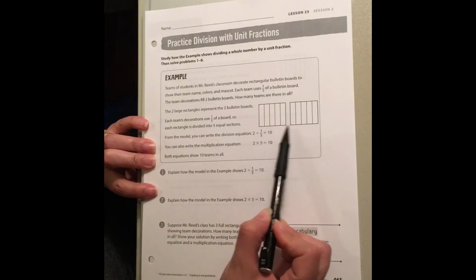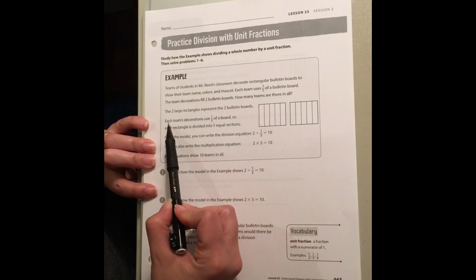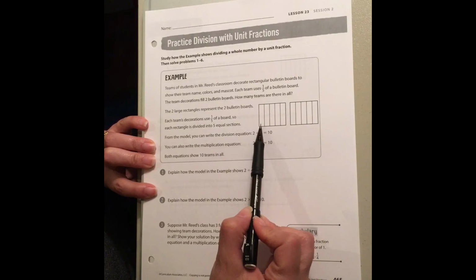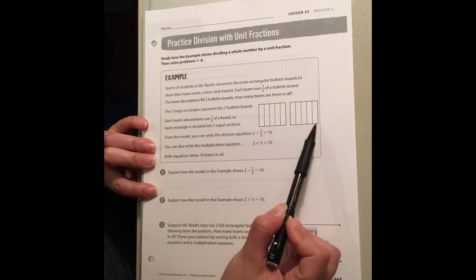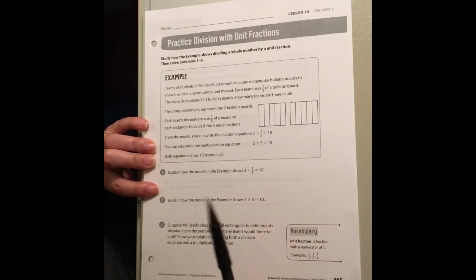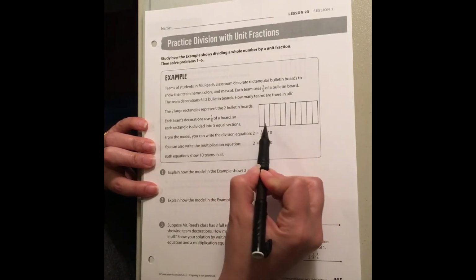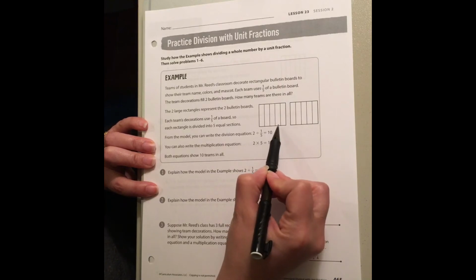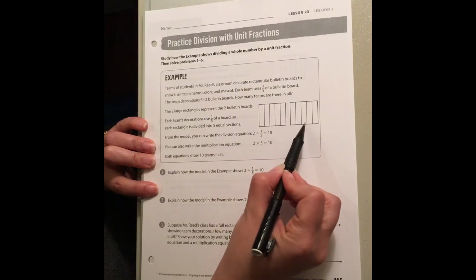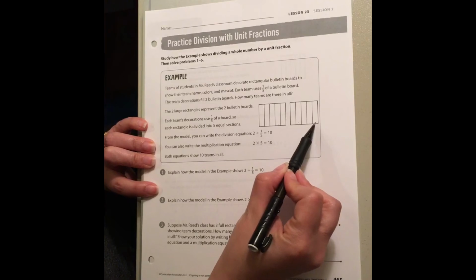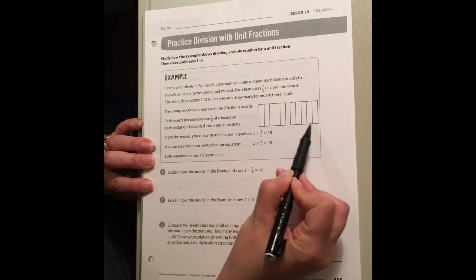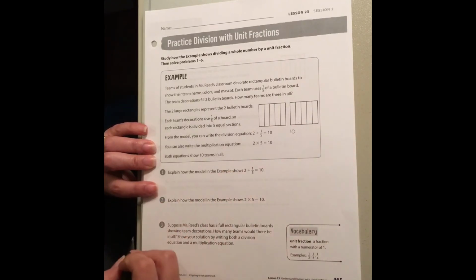So the 2 large rectangles represent the 2 bulletin boards. Each team's decorations uses 1/5 of a board. So each rectangle is divided into 5 sections. 1, 2, 3, 4, 5. 1, 2, 3, 4, 5. So if each team uses 1/5, and there's 2 bulletin boards, how many teams are there in all? If one team uses this 5th, and one team uses this 5th, and so on through all the fifths, how many teams are there in all? 1, 2, 3, 4, 5, 6, 7, 8, 9, 10. I'm seeing 10 teams can use this.